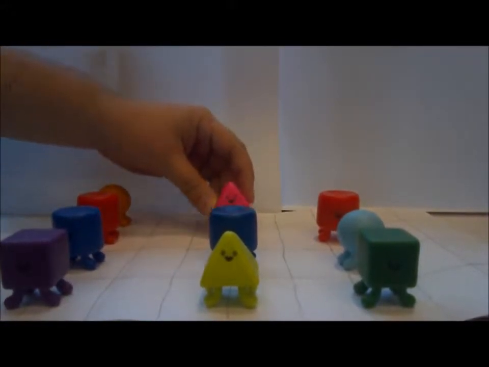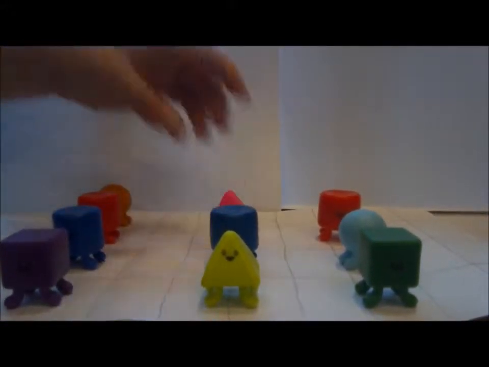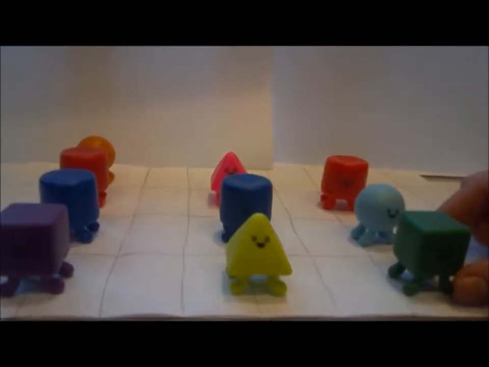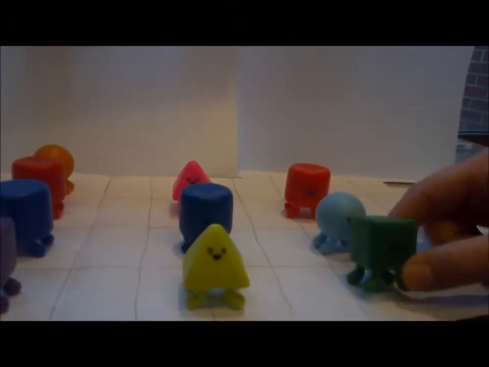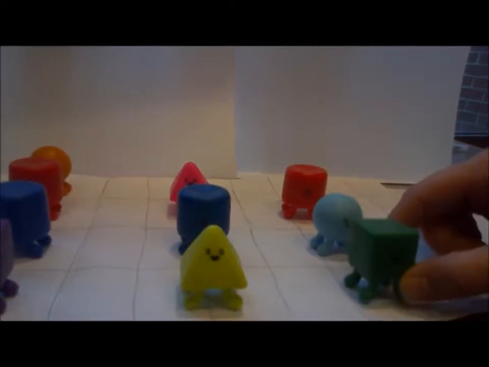I know, Miss A. We need to find the area. Good job, Squiggles. We do need to find the area, but how can we do it? Well, let me give you a hint, class. Each of these tiles are 1 square unit. Ooh, I know. We could count all the tiles.